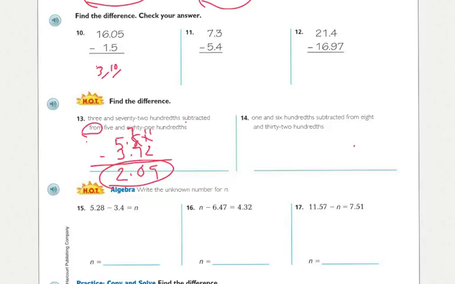So what I would do, I would use inverse operations, and I would do 6.47 plus 4.32. 7 plus 2 is 9, 4 plus 3 is 7, and 6 plus 4 is 10. So the answer to n is 10.79, and you can check it. 10.79 minus 6.47 should give you 4.32.